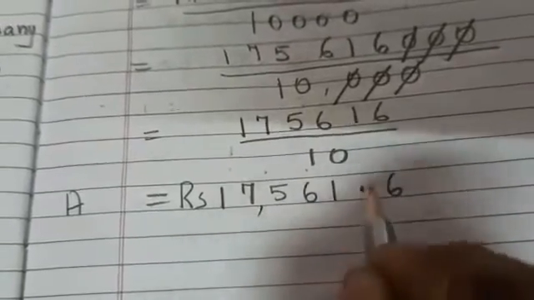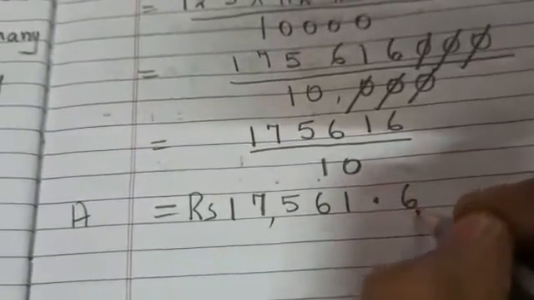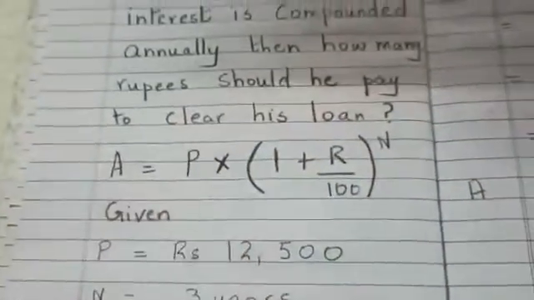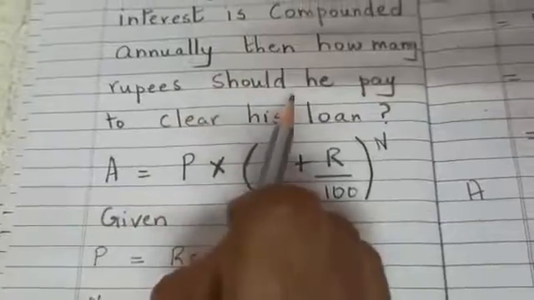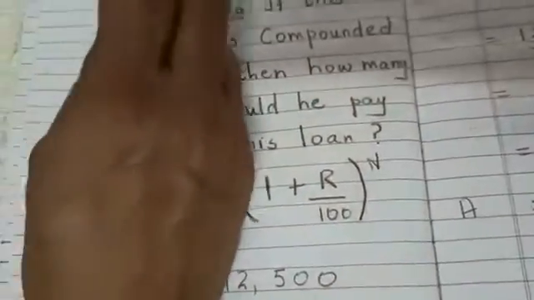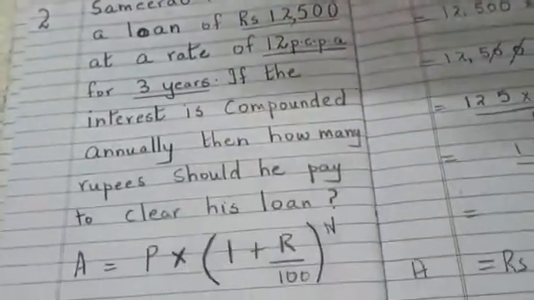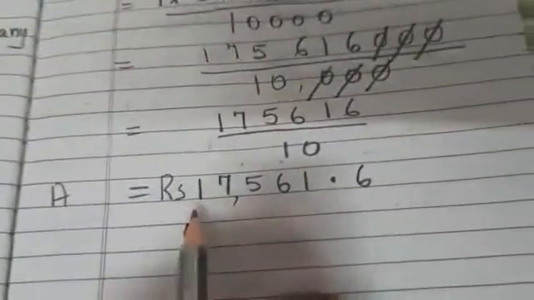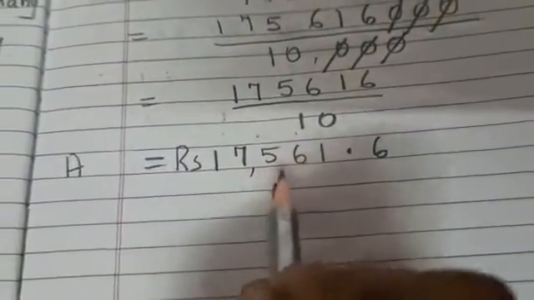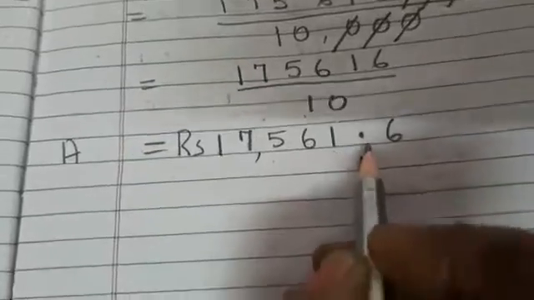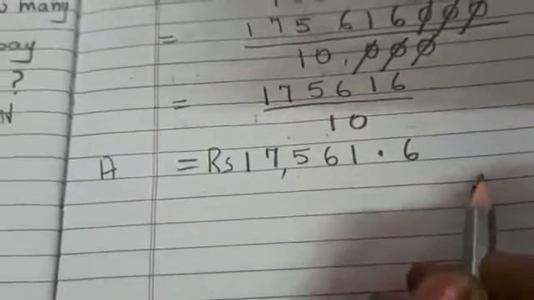17,561 rupees 60 paise. Now in this sum, they have not asked you what is the compound interest. They only asked you how much Samirao had to pay to clear the loan. So he had to pay rupees 17,561.60.